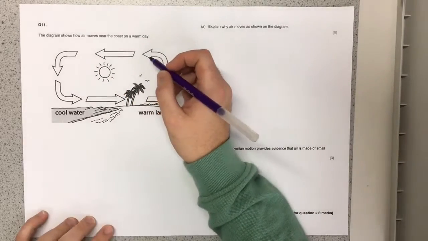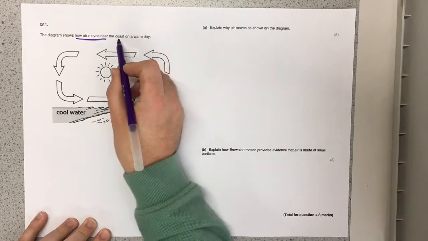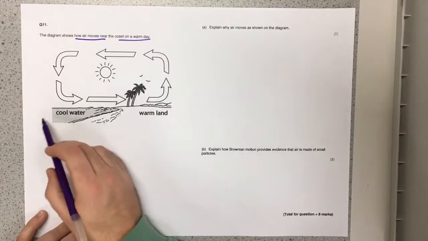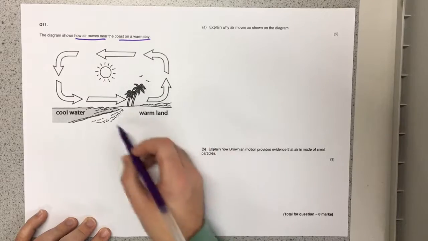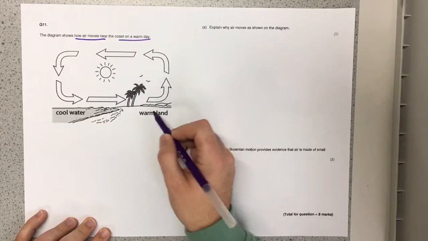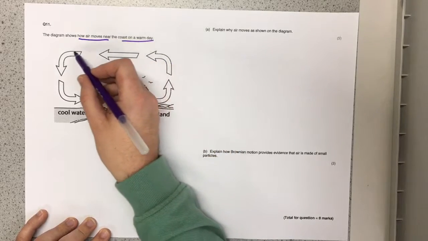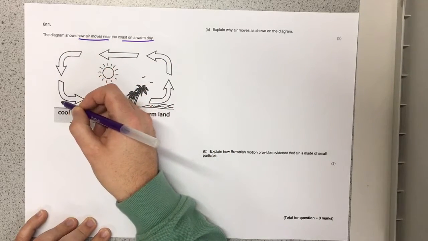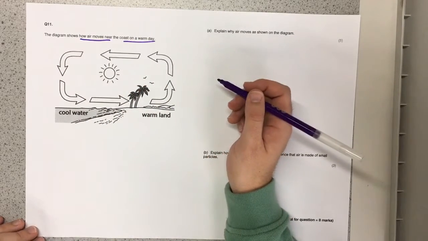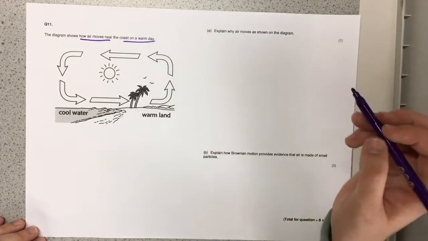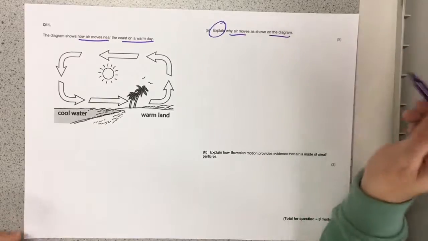This question is about convection. It says that the diagram shows how air moves near the coast on a warm day. So we've got the cool water here, we've got the sun here, and we've got warm land. And then we can see that the air is moving up above the warm land and then moving out across to the ocean and then falling back down and then being pushed back towards the warm land. And the question asks us to explain why air moves as shown on the diagram.